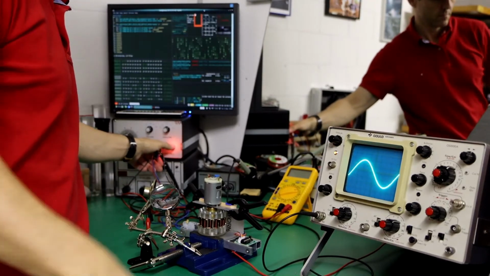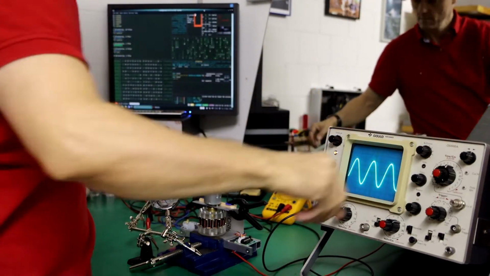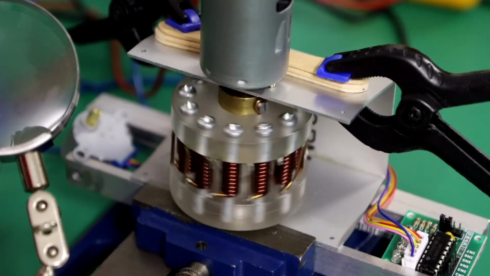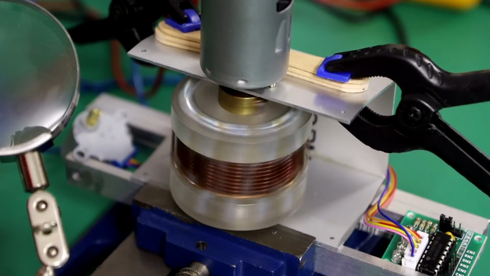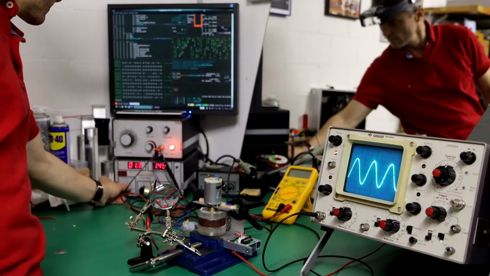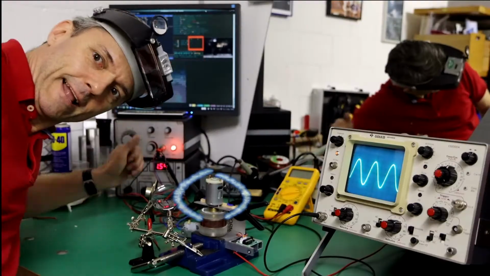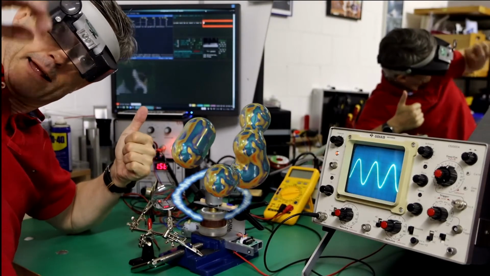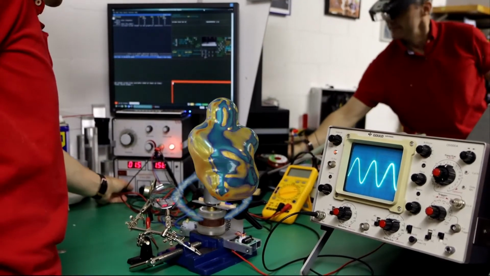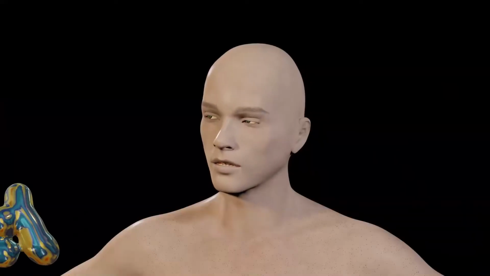After getting mixed results with my anti-matter generator, I've decided to work on motion tracking again.